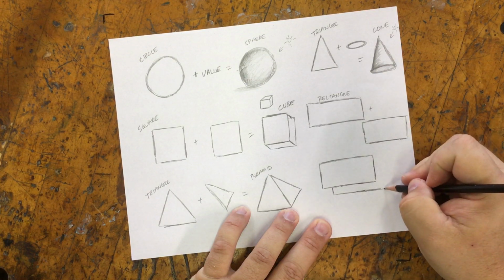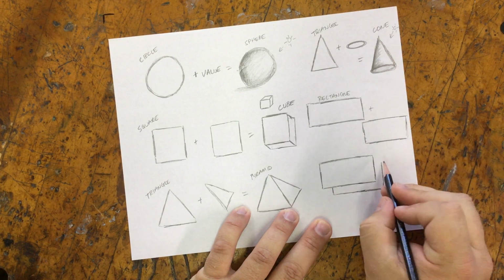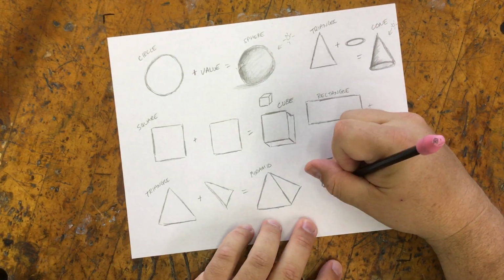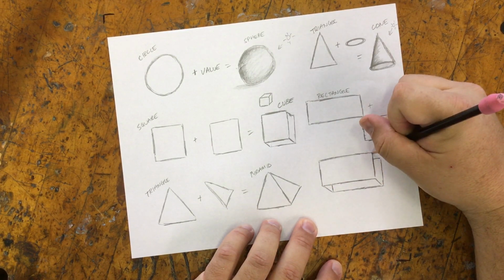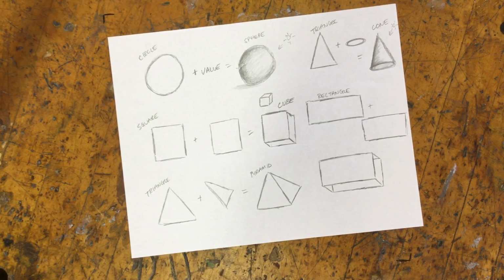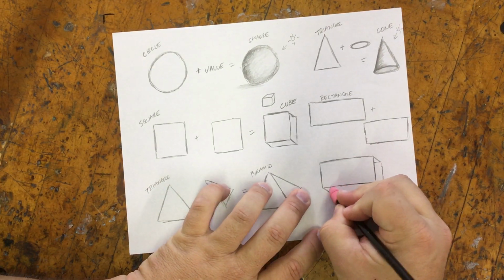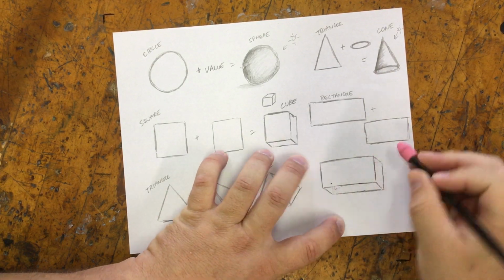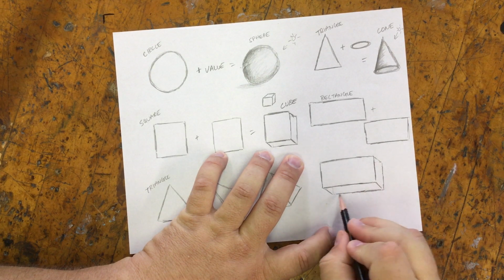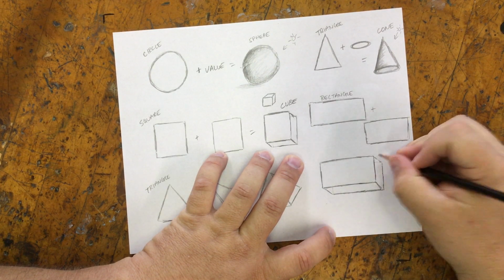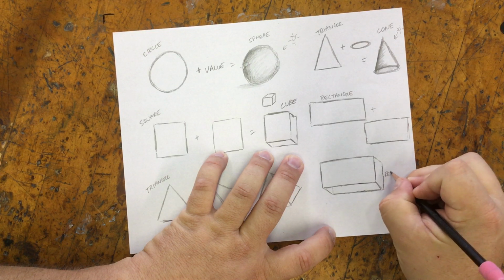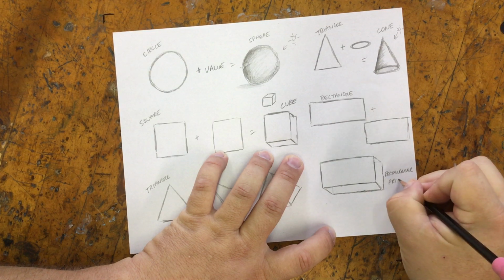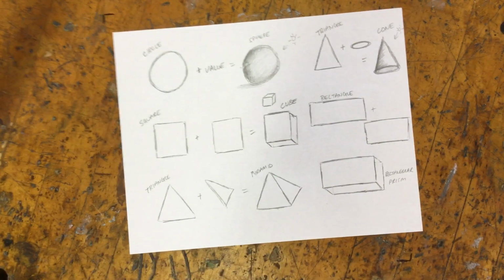So here I've drawn my second shape. And we see I've just got a little bit of overlapping. And I can now connect my corners. And yes, you are correct, because this is a solid form, so I want to erase those little lines. So we're not going to be able to see through this object. So that's our rectangular prism.